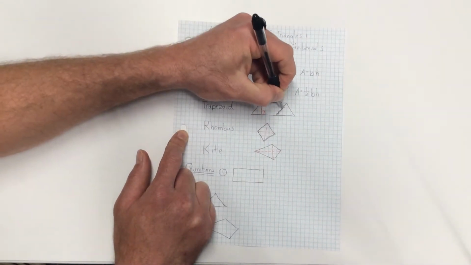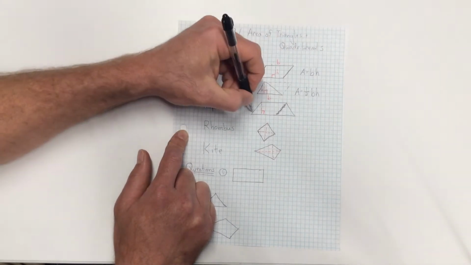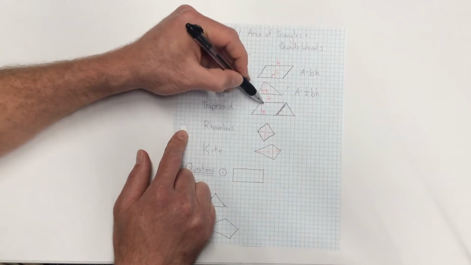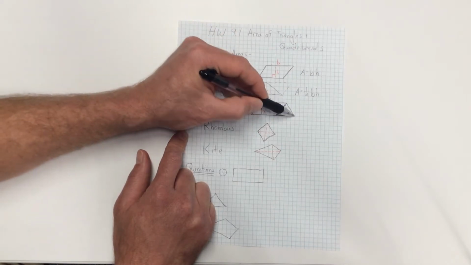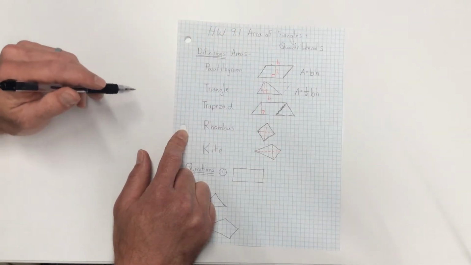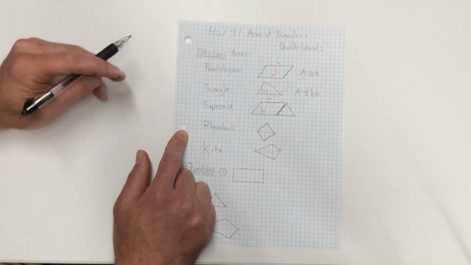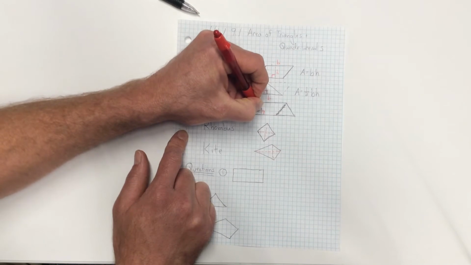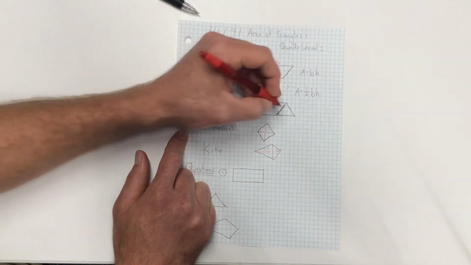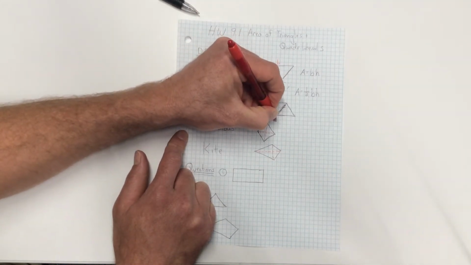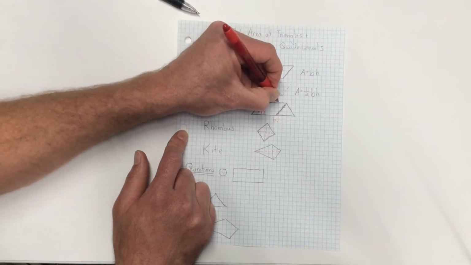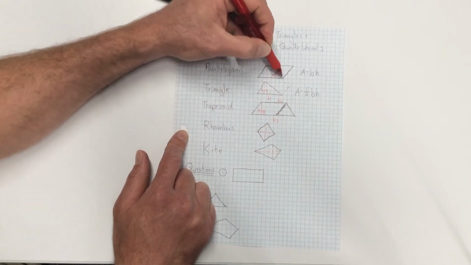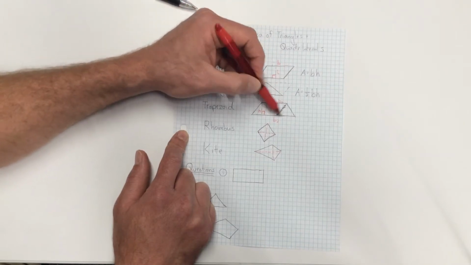Then we have trapezoid. Ignore this line, I made a little mistake as I was prepping. You have a 4-sided quadrilateral, but you only have one set of parallel sides. The other set is not parallel. So that means it's going to give us a slightly different formula. We do have our height, notice the perpendicular line being our height. But now we have base 1 and base 2 because you have 2 different lengths. Here the bases are the same, and here you'll have one that's shorter than the other.